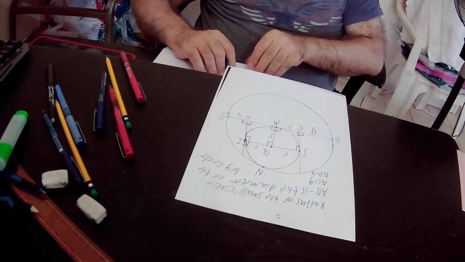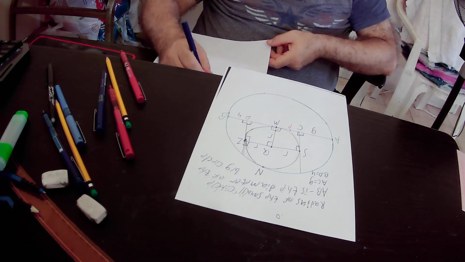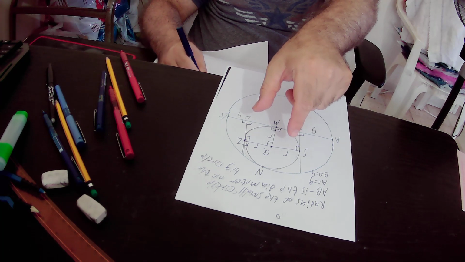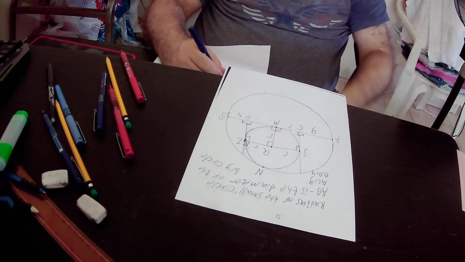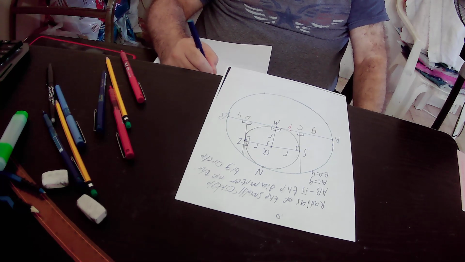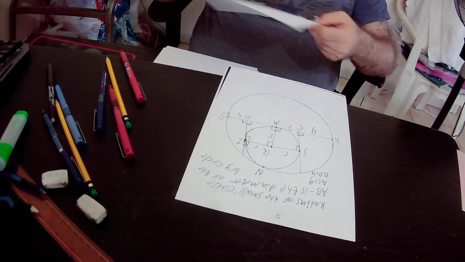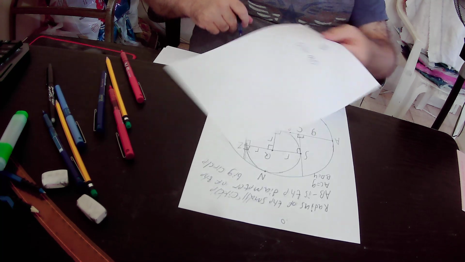So we know that according to rule number 4, side QZ equals the opposite side MD. QZ equals MD according to rule number 4.